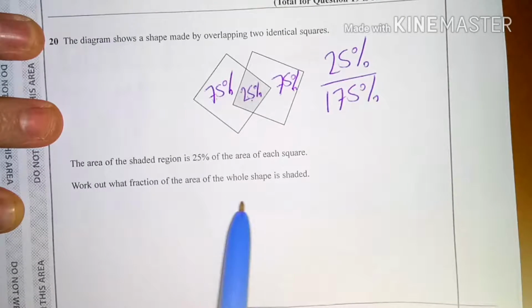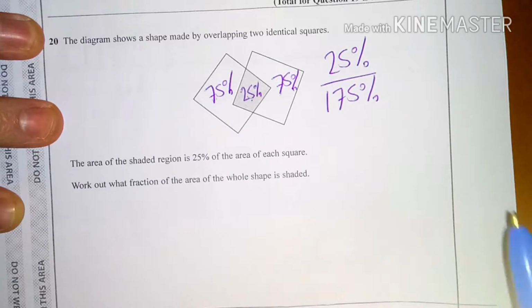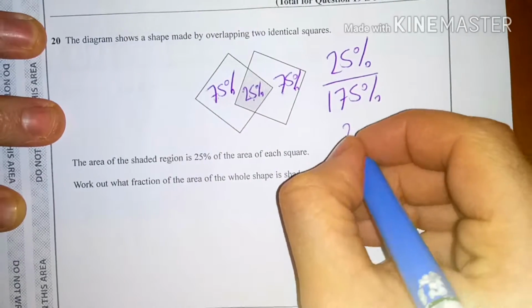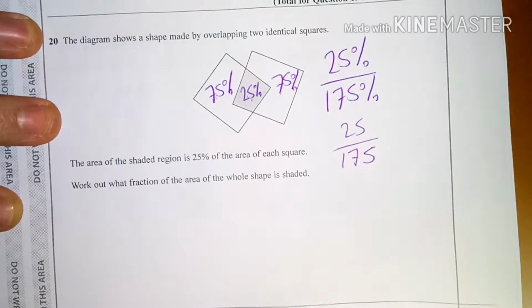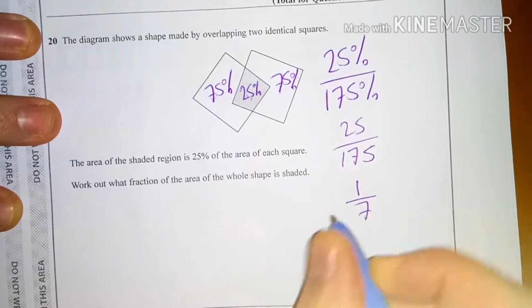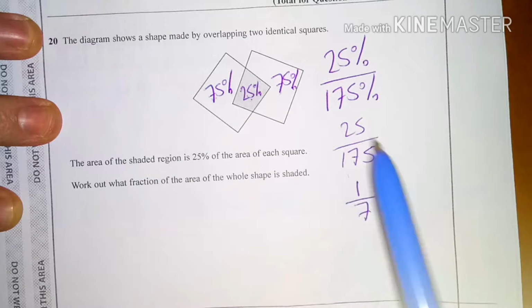Now the question doesn't actually ask you to do it in your lowest terms, so that is actually your answer, but just give it a percent sign, so 25 over 175. Now if you did want to cancel it down, that is actually 1/7, because you can divide the top and the bottom by 25.